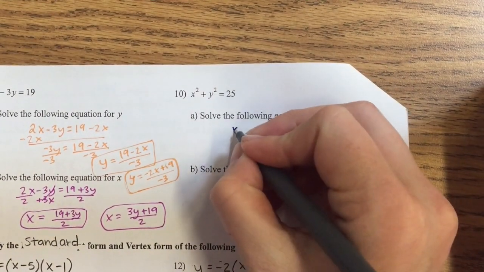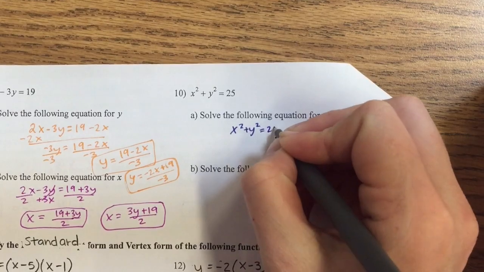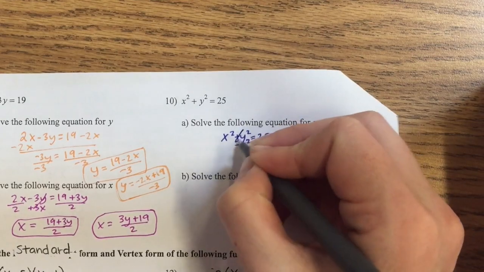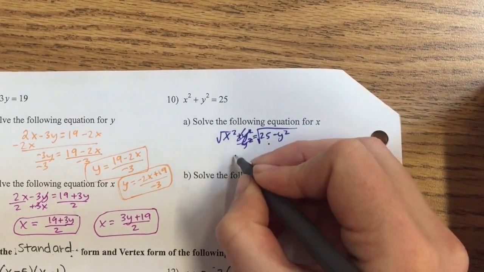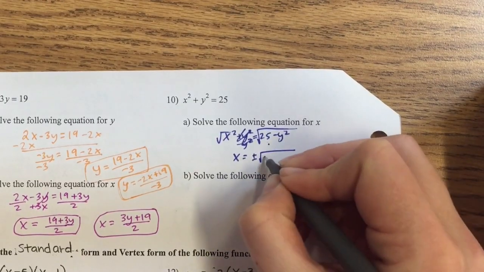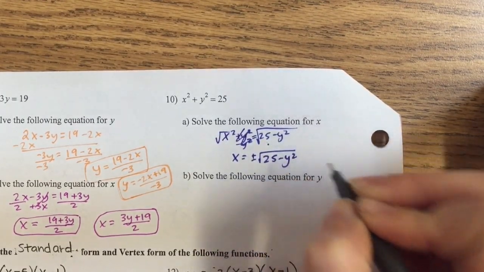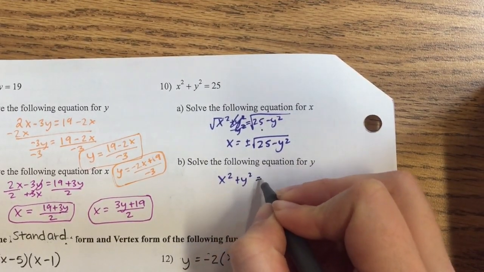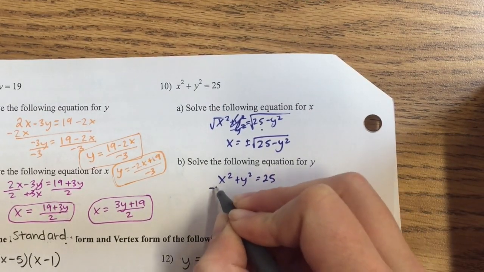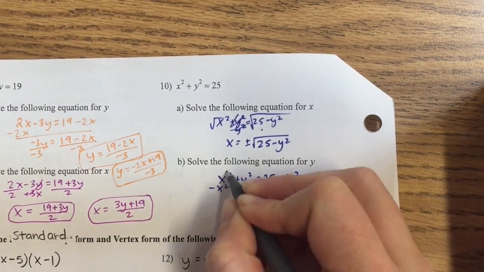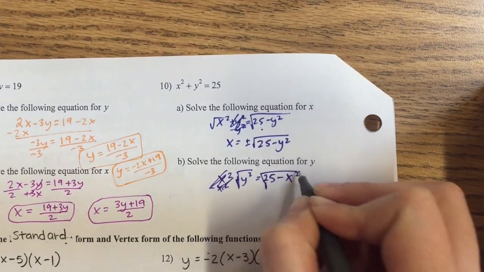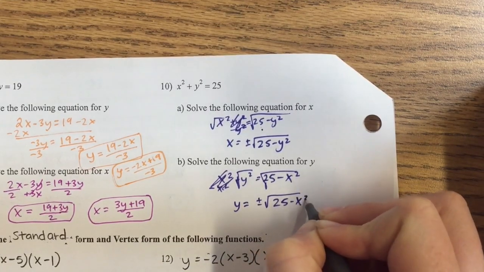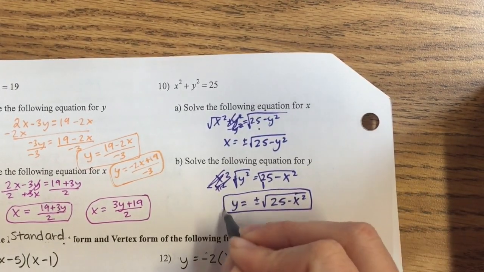X alone minus the y squared. Square root it. Plus or minus the square root of 25 minus y squared. Solve it for y. That just means I have to move the x first, and then square root to get rid of that power. And that's your final answer.